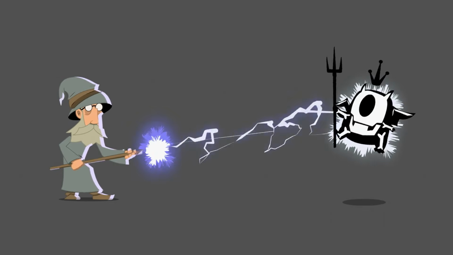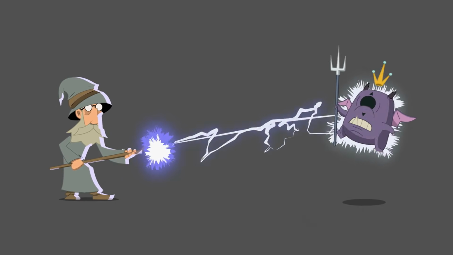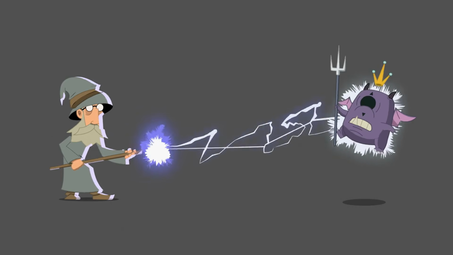And here is the full animation. The wizard casting the spell and the imp taking damage. I'm really happy with how this turned out.